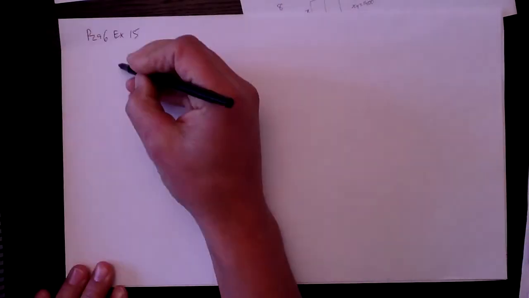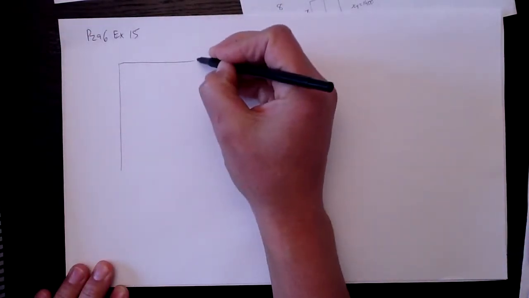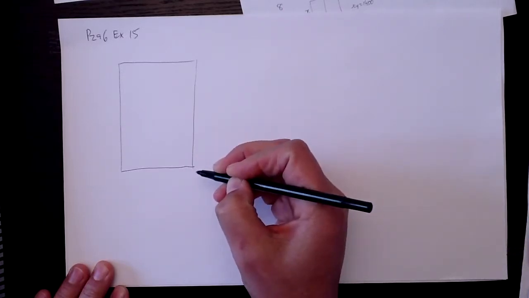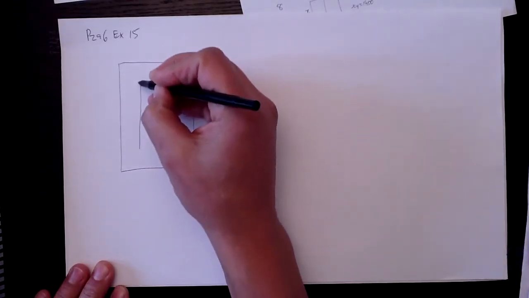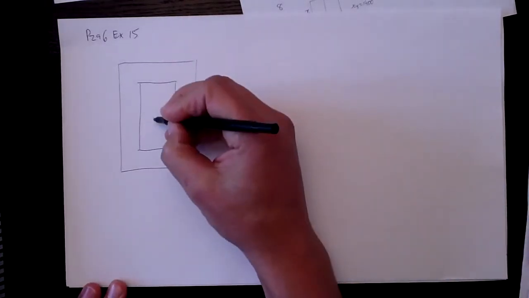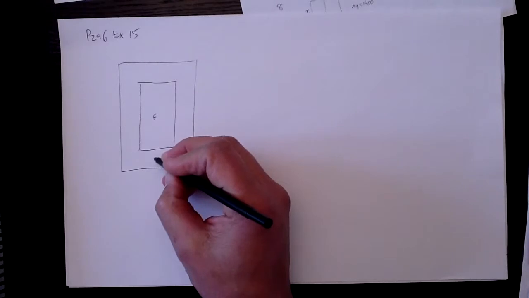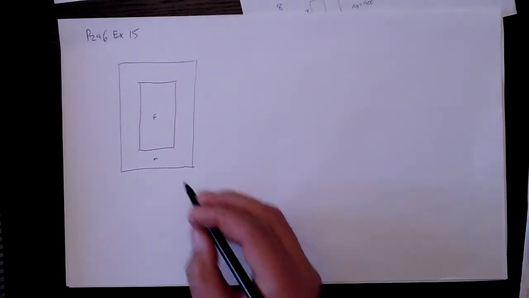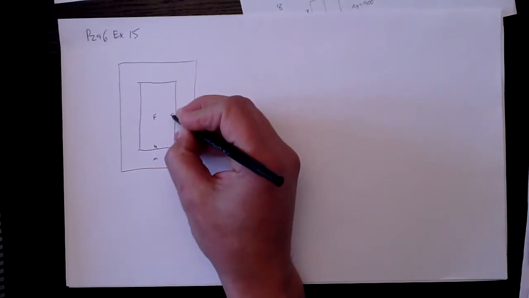Let's draw a little diagram to make sure that we understand what we're talking about here. We've got a rectangular flower bed, and you're going to put a bunch of mulch on it. So here's my flower bed, and I'm going to put my mulch on the outside. So what do I know? I know that this is 4 meters by 8 meters.